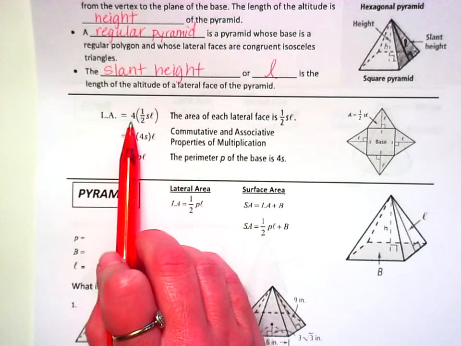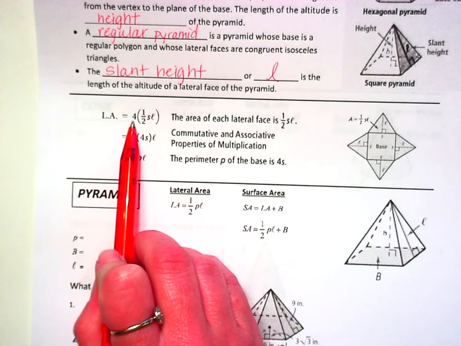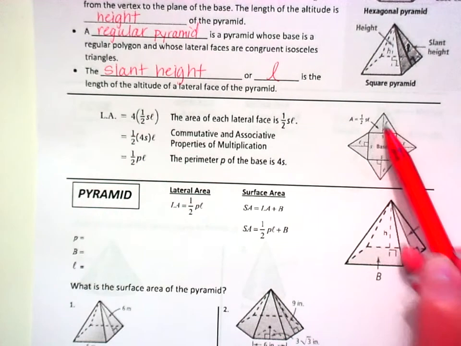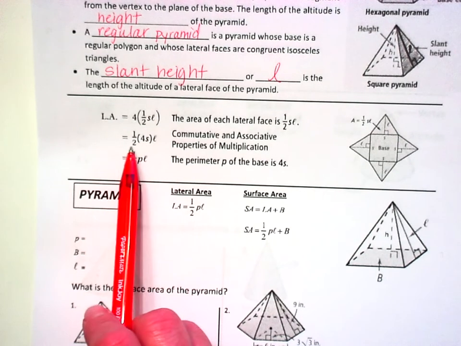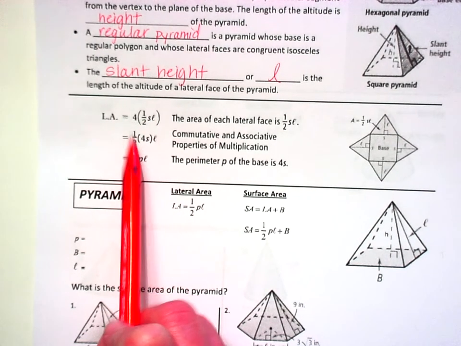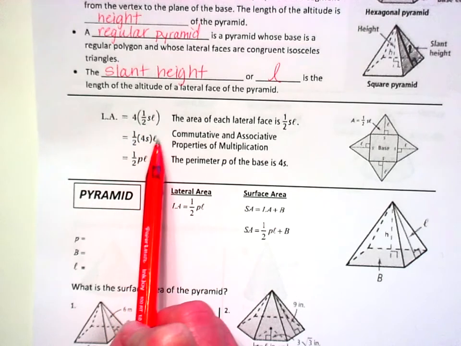And then we would multiply that by 4 because there are 4 triangles. So this is how you find the area of all of the triangles added together, or the lateral area. And then we're just going to rearrange those terms. So we move the 1/2 out front, we put the 4 and the S together.